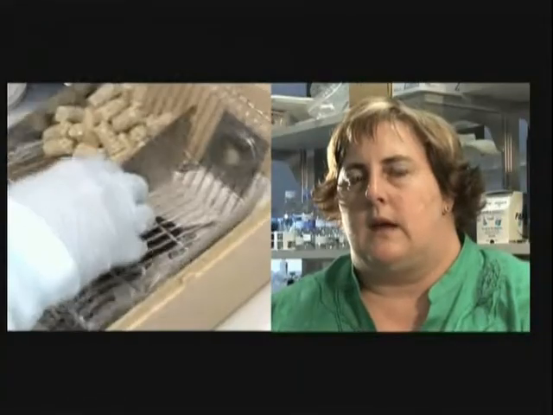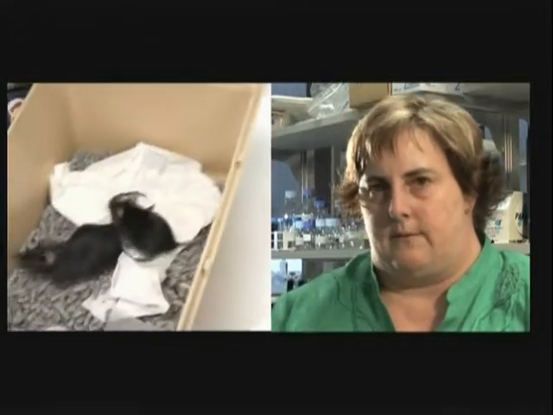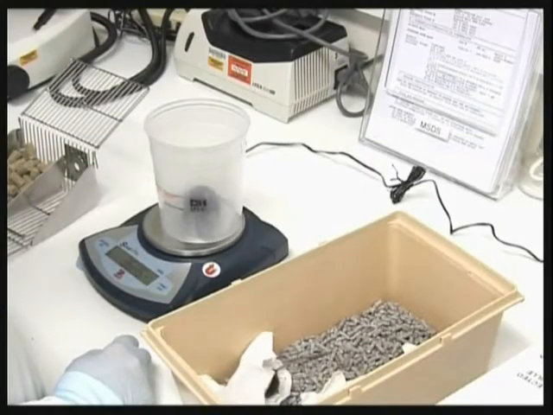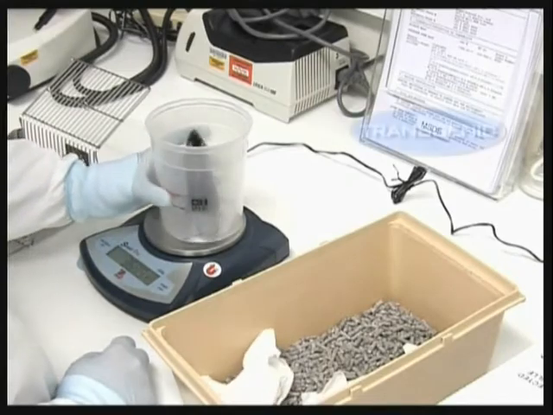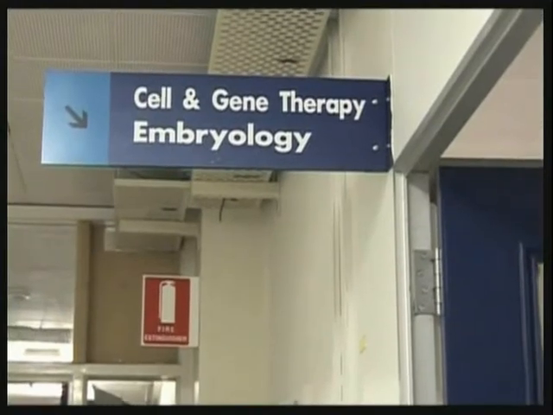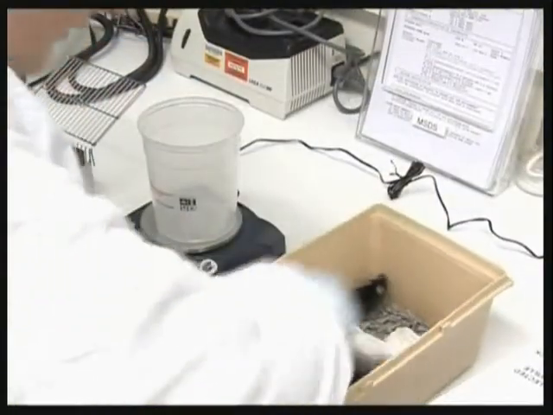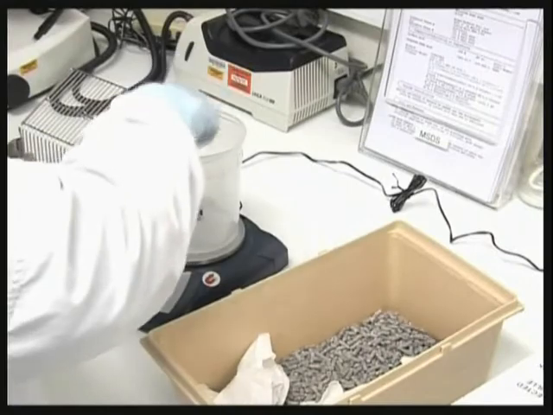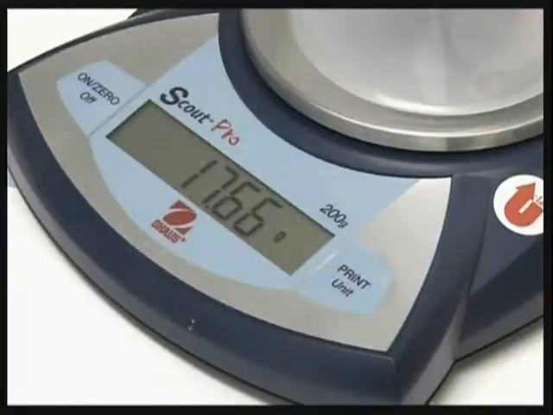So the mice are a model for the condition that I'm interested in, so the methylmalonic aciduria. And these mice are transgenic mice, and they have a phenotype, or they have characteristics that would be similar to a mild form of the MMA condition. So these mice have had a gene inserted that gives them a mild form of MMA. They're transgenic. Heidi's team transplants healthy cells into the mice. The transplanted cells produce the missing enzyme, so that's one way MMA could be treated.